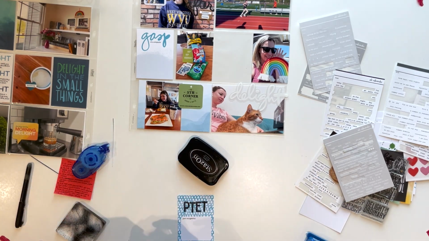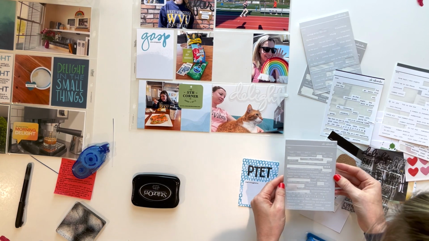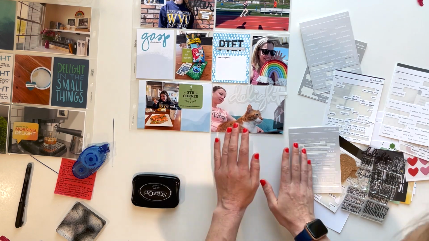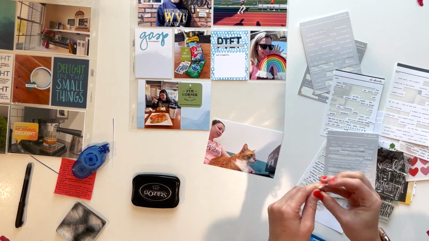So I did stamp out the word PTET across the top, and I pulled one of the word phrase strips that I had pulled out that says, do what you can with what you have. And I'm putting it across the title there.